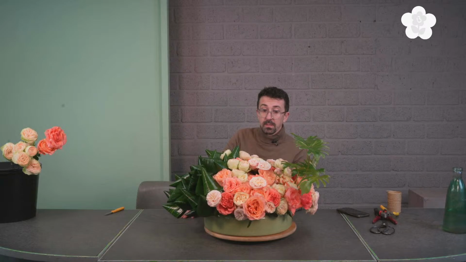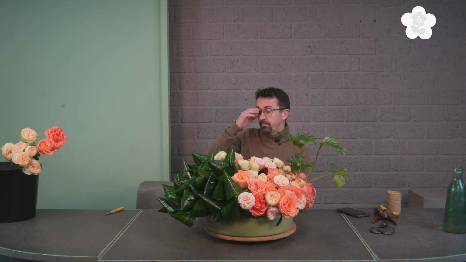Okay. And also you can see the color, it's very important. In my opinion, don't mix a lot of colors, no mixed color combinations. Only tone on tone, or one color, or analogous colors like this.